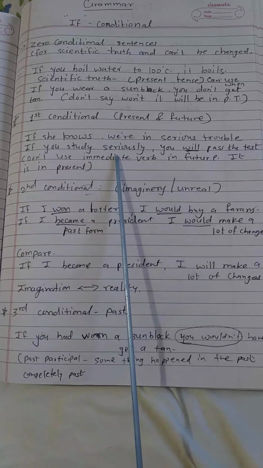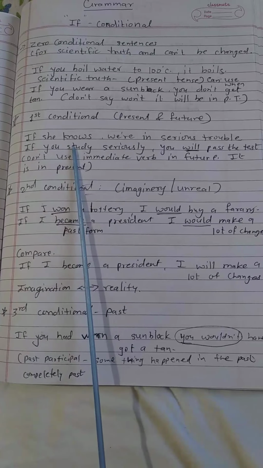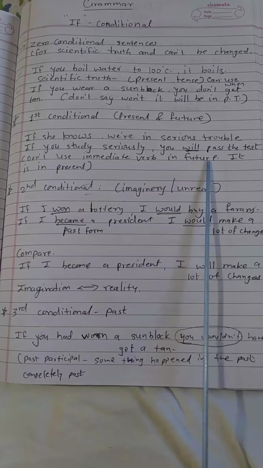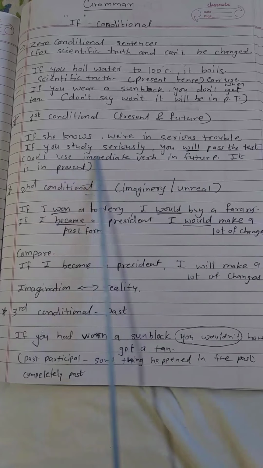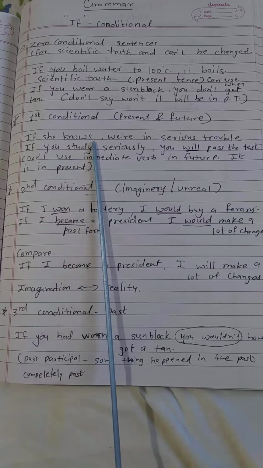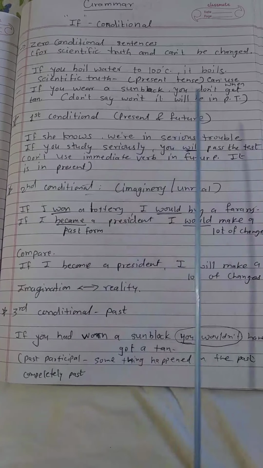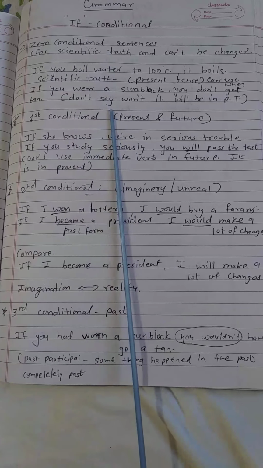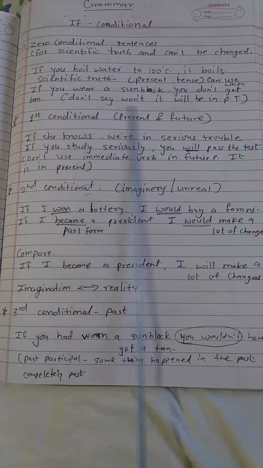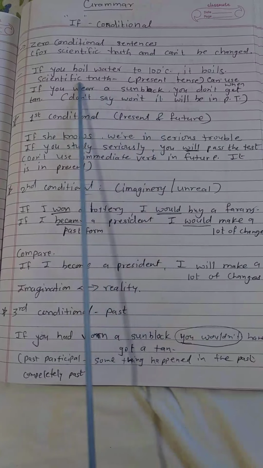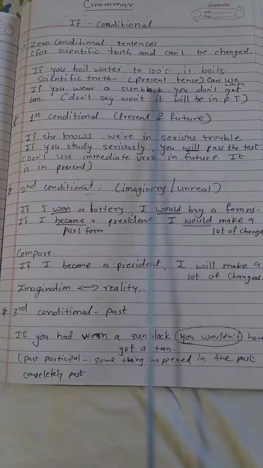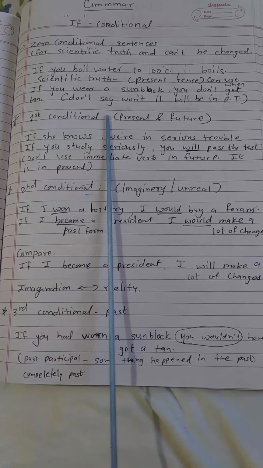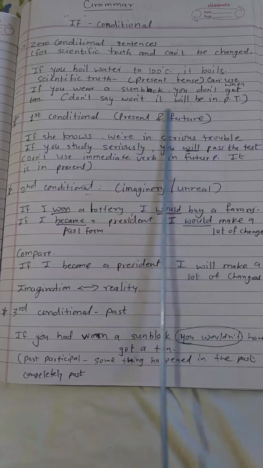But you have to see that if past is given, you have to write the remaining blank in past, and if future is given, you are supposed to fill the blank in present. So remember this when this kind of fill in the blanks are asked. If the sentence is a scientific truth that can't be changed, you have to write both parts in present tense. But in the if conditional's second rule, present and future are together, right?